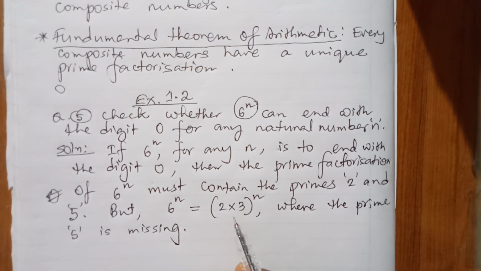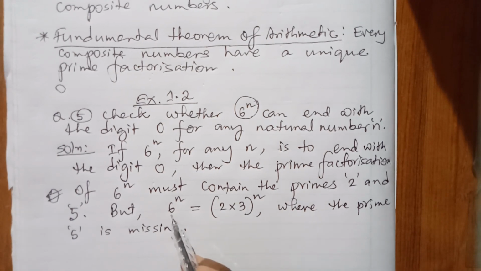No, because according to the fundamental theorem of arithmetic, the prime factorization of 6, that is 2 into 3, is unique. So we can't get any prime factorization of 6 other than 2 into 3, because it is unique for the composite number 6. So there is no chance of getting the prime factor 5 here.